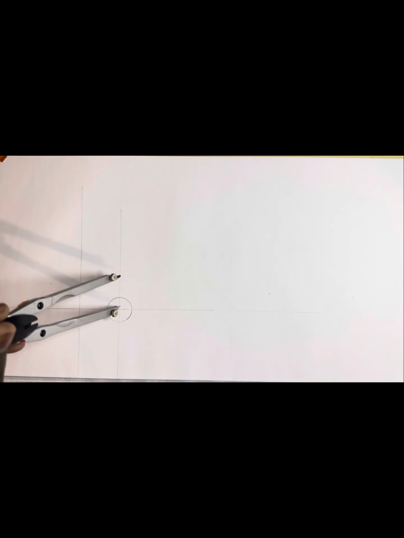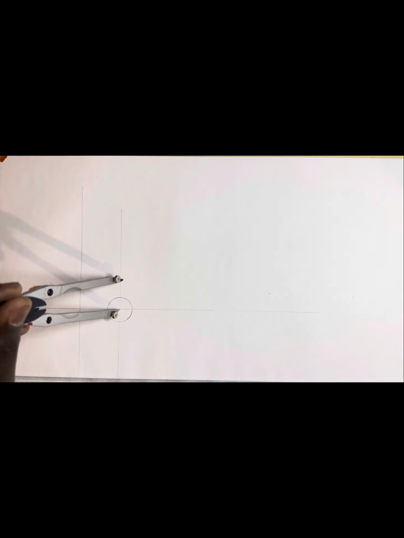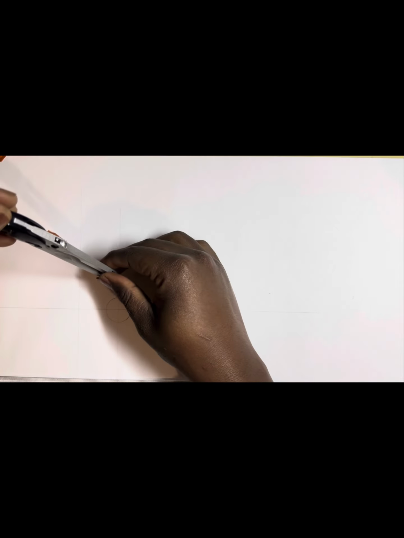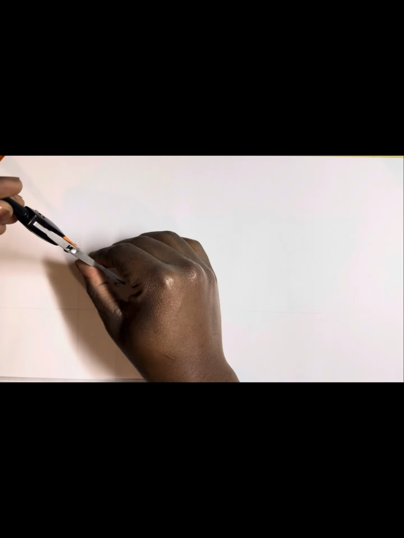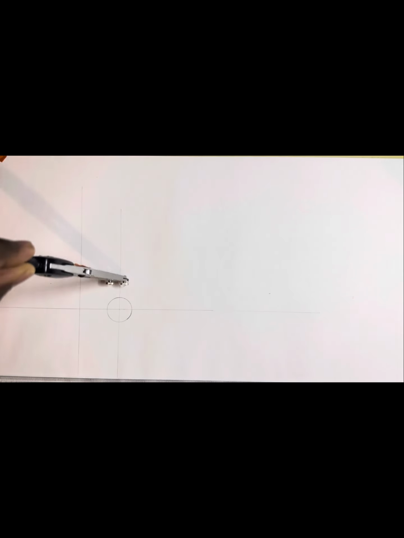not 25. Okay, let's say it's 30, and then that will be my center. And then the roller diameter, I'll make it, let's say 8. Okay, the diameter will be 16. So this is the radius, and then I'm gonna draw my roller here.